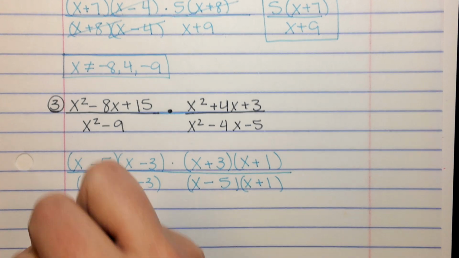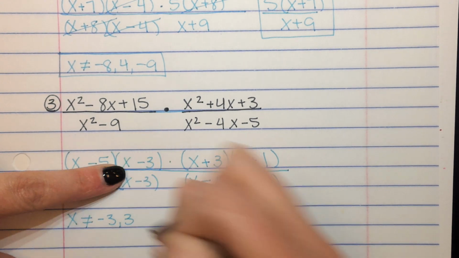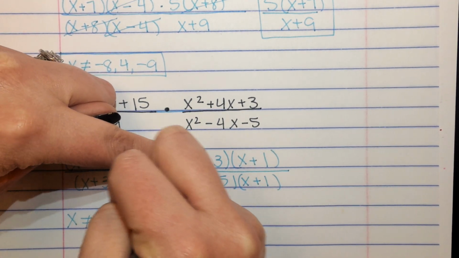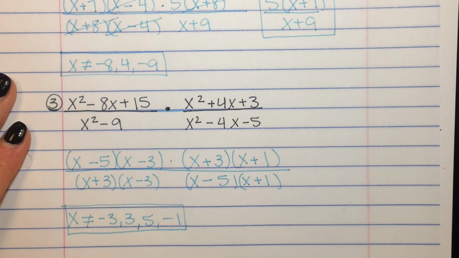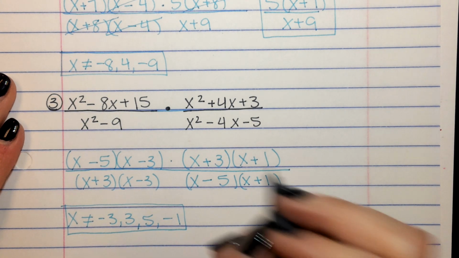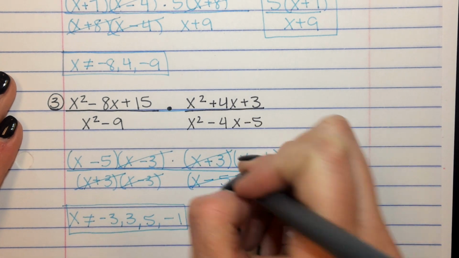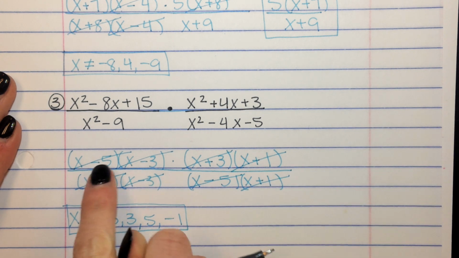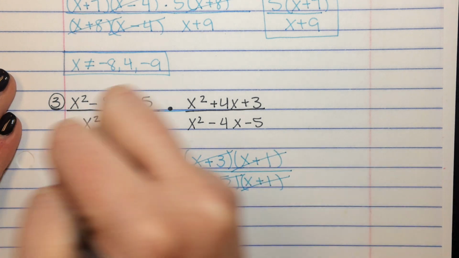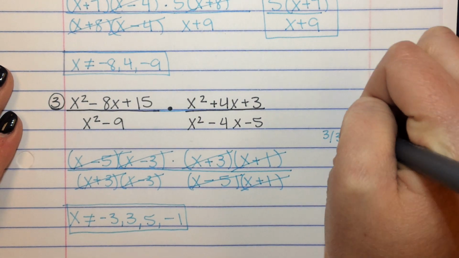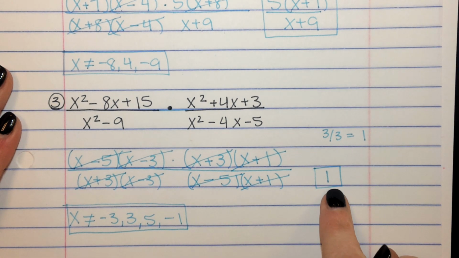Okay, first let's find our restrictions before we move on. So x cannot be negative 3, positive 3, positive 5, or negative 1. All right, let's see what we can divide out. So x minus 3 over x minus 3, x plus 3, x minus 5, x plus 1. Everything divided out. So that would be just like if we had 3 divided by 3 equals 1. Everything divides out. So the simplified expression is just a 1.